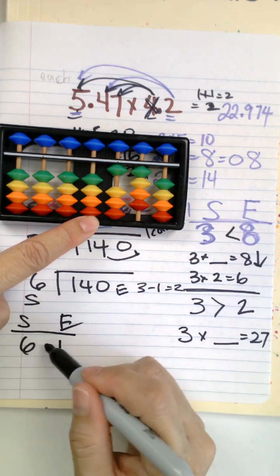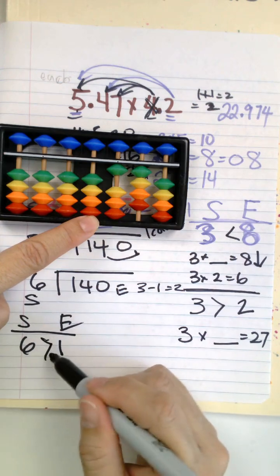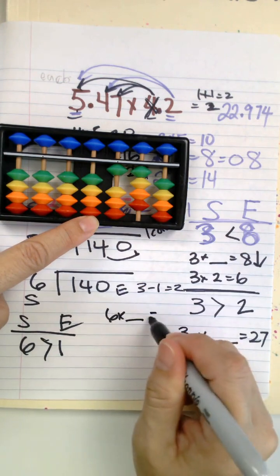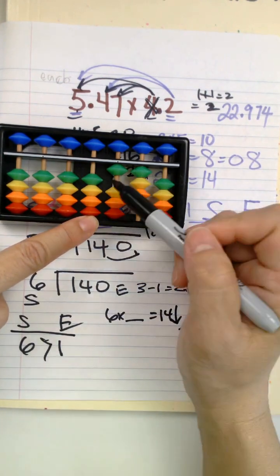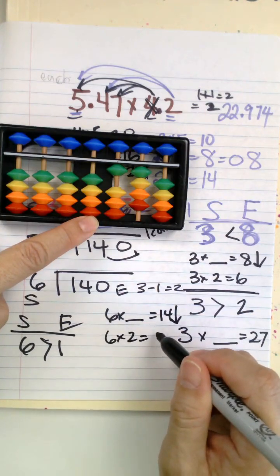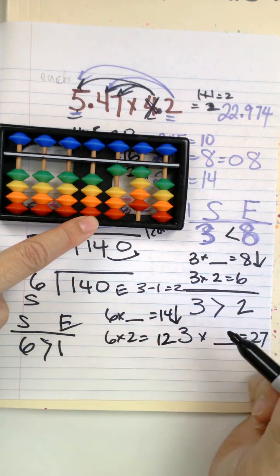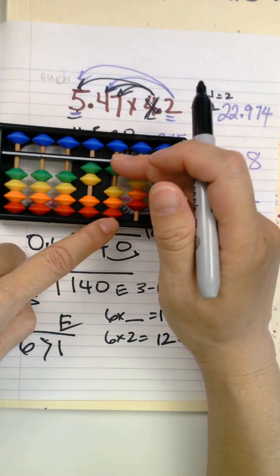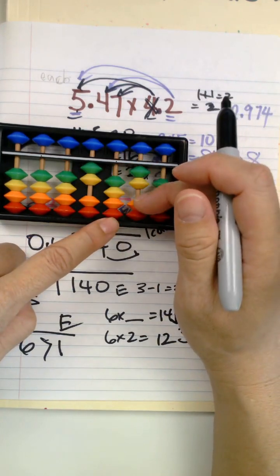My divisor is bigger. So if my divisor is bigger, it's taking 2 columns. 6 times what is equal to 14 or less? 2, right? 6 times 2 is equal to 12. So I add my 2 here, and I take away 12.